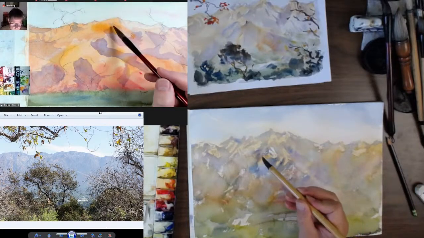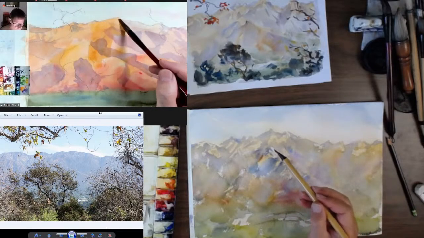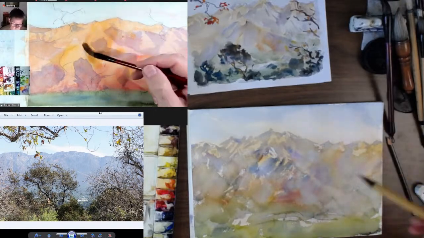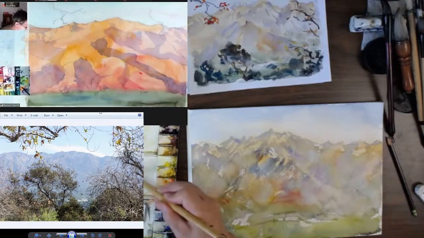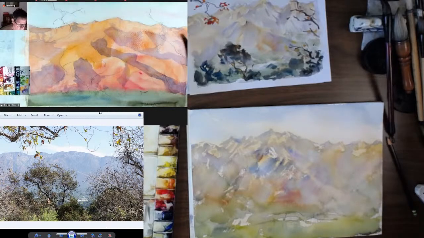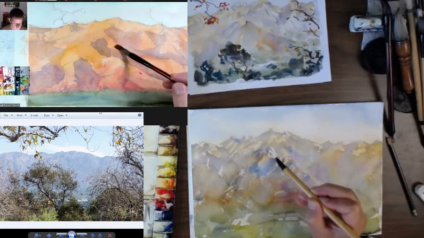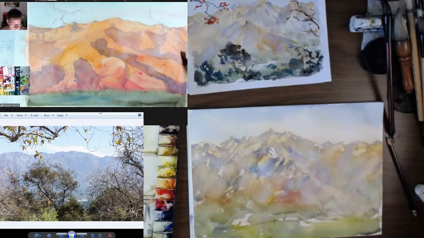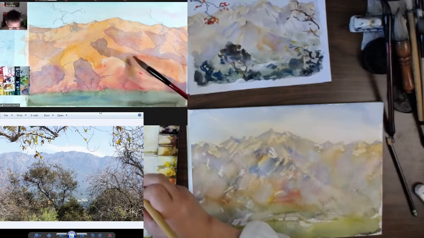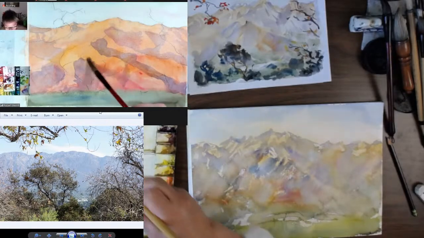See, now I got really saturated for that far away, so I'm going to just pull that down into these values. Keep this up here, not quite as strong in saturation. Yeah. If yours wasn't as dry as mine, then they might be bleeding, and that might not be a bad thing.